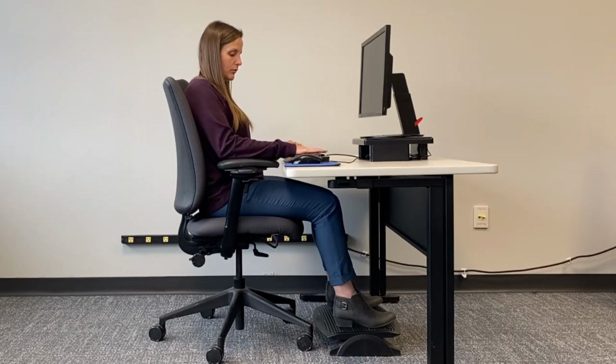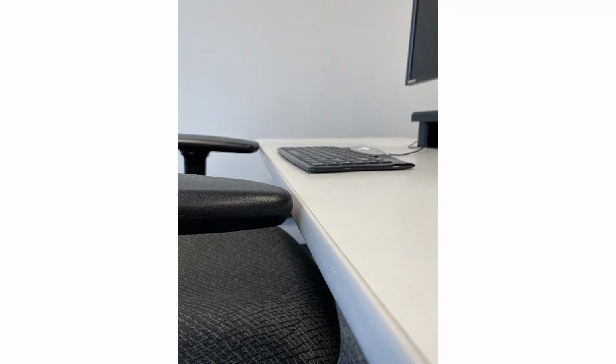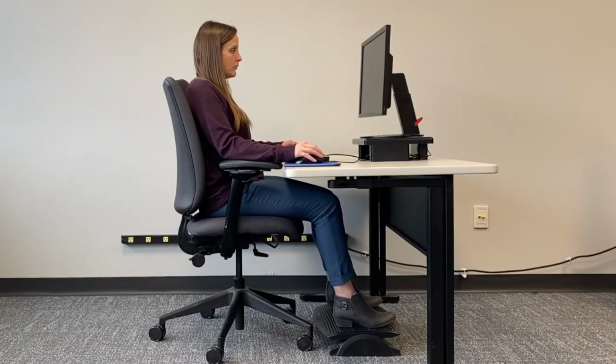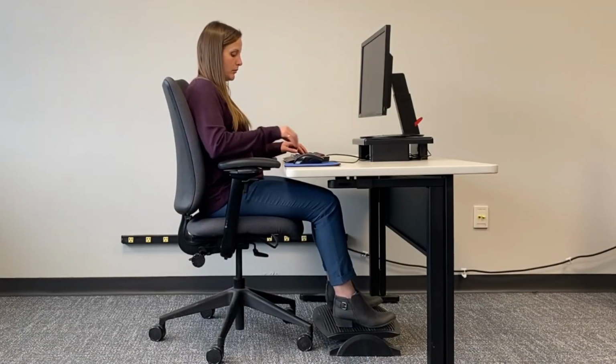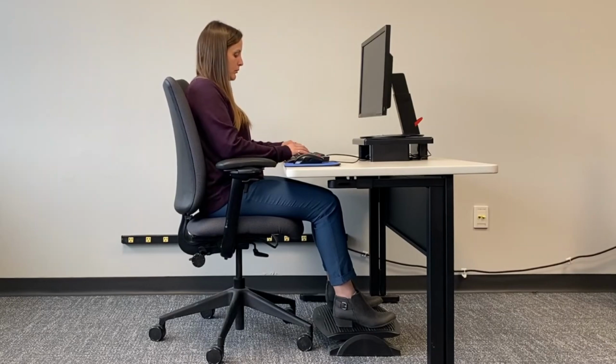Now that your keyboard and mouse are at the same height, determine if they are higher, lower, or at your elbow height, the height of your armrests. If not, adjust the height of your desk if possible. If your desk cannot be raised or lowered, then you must adjust the seat of your chair.